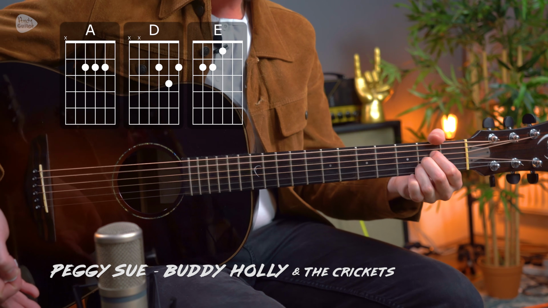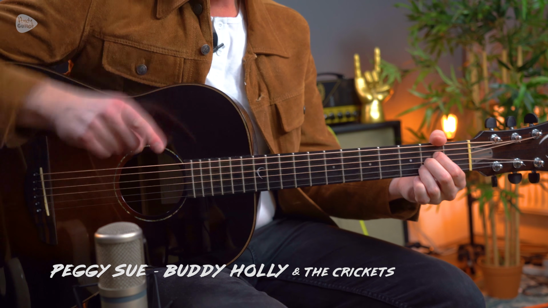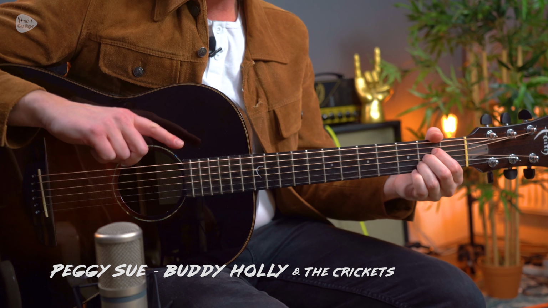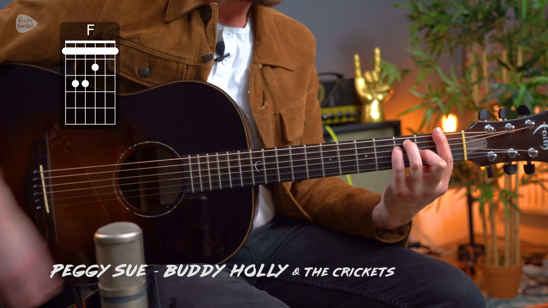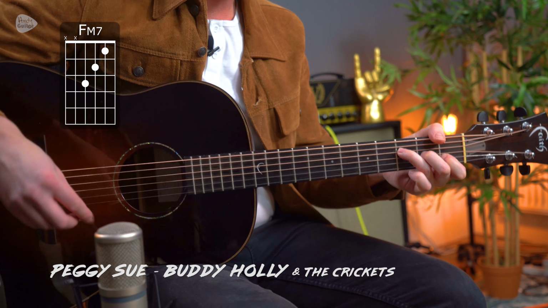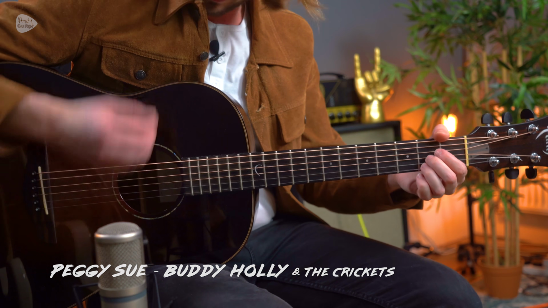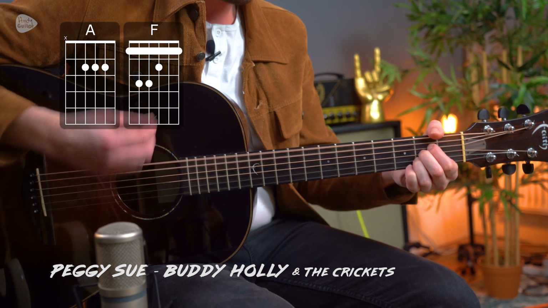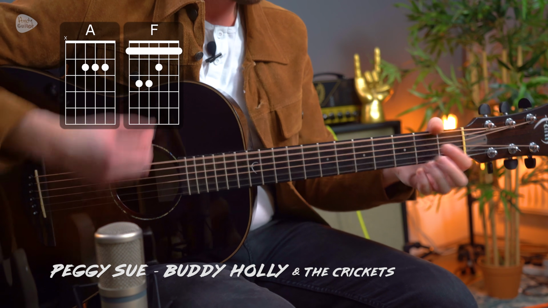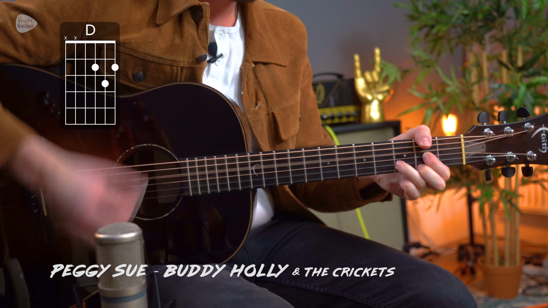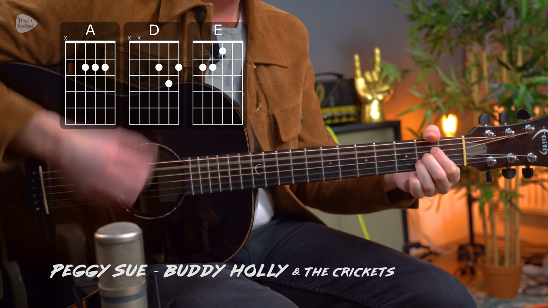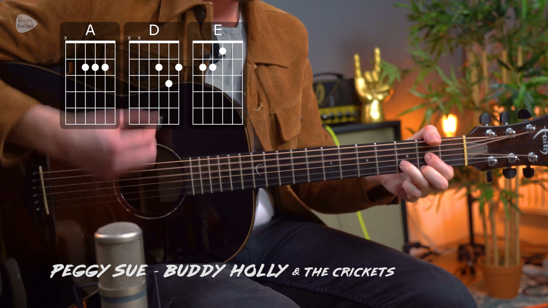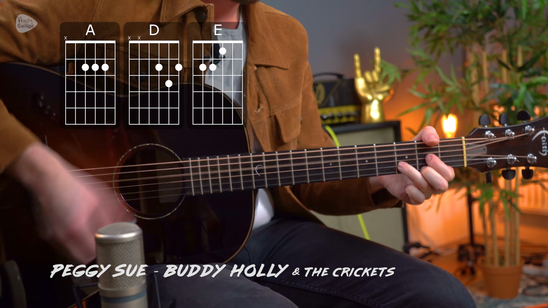So that gets us through the verse and the chorus, but we do have an extra chord. There's only 3 chords there so far, the A major, D major, and the E major. We do have an F chord or an F major 7, whichever one you prefer, in the chorus. That song's in the key of A major.